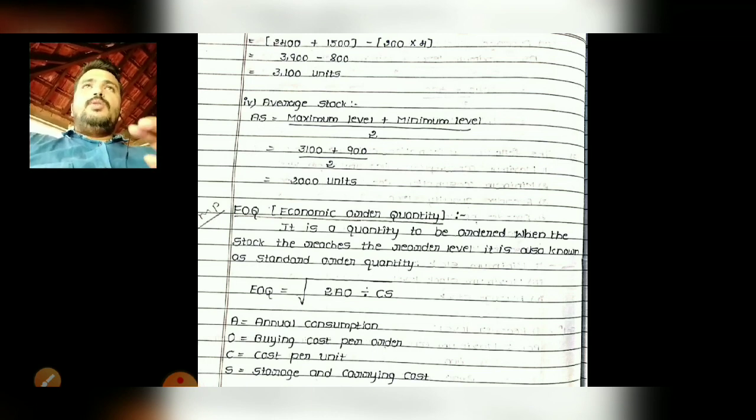We have studied those two terms in the last class. So your stock should be in a good manner. There should not be any overstocking and understocking issues. For that reason, you have to order the right quantity at the reorder level.